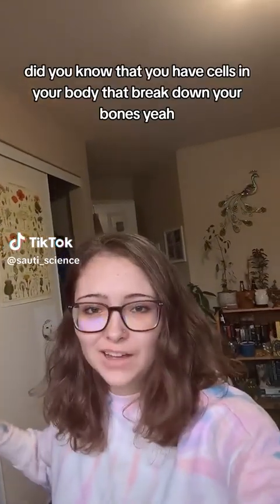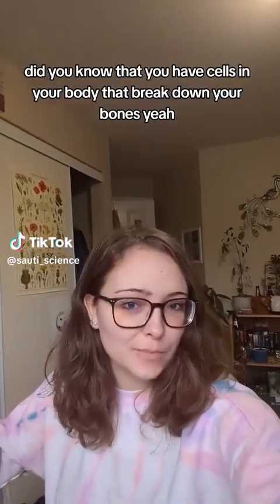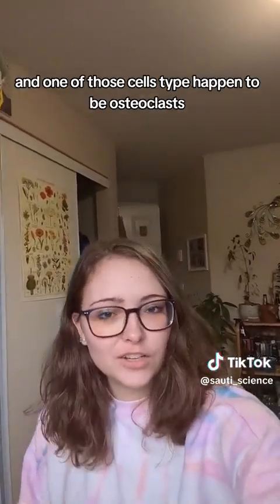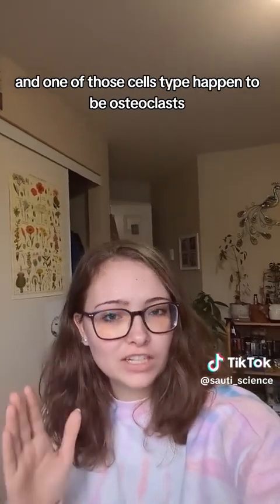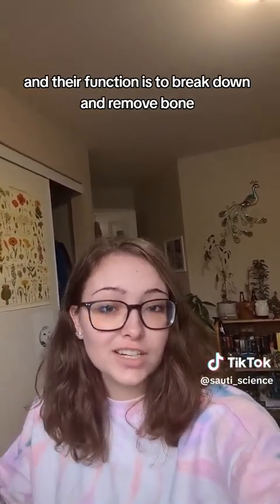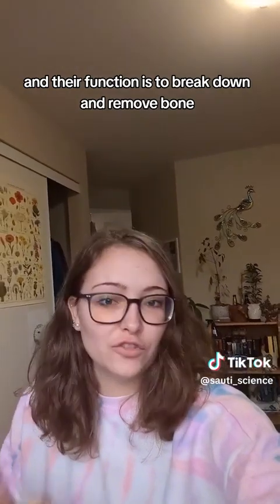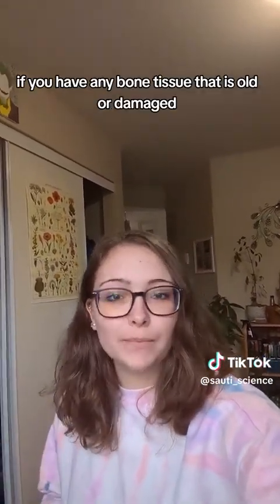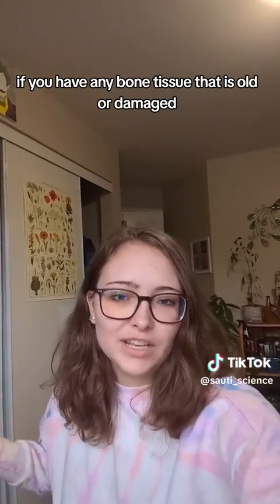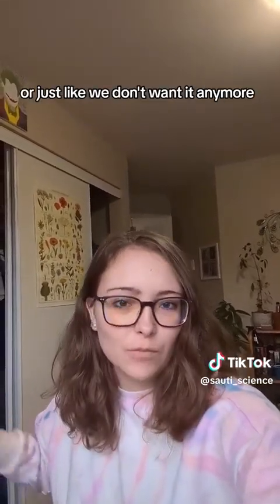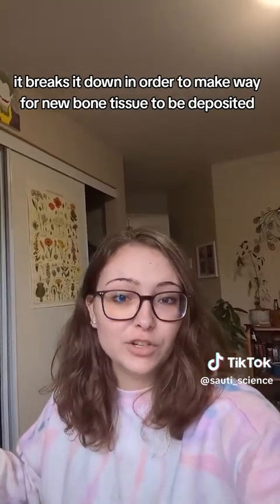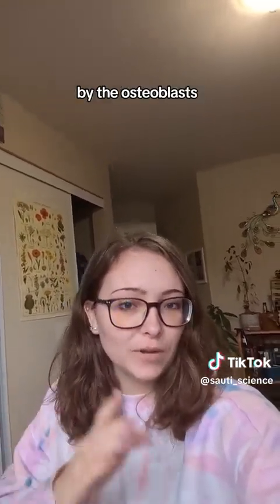Did you know that you have cells in your body that break down your bones? Yeah. So your body has a bunch of different cells with a bunch of different functions, and one of those cell types happen to be osteoclasts, and their function is to break down and remove bone. So the function of the osteoclasts is, if you have any bone tissue that is old or damaged or just like we don't want it anymore, it breaks it down in order to make way for new bone tissue to be deposited by the osteoblasts.